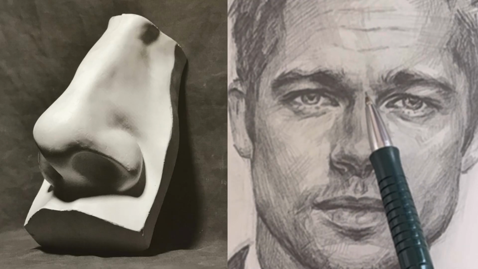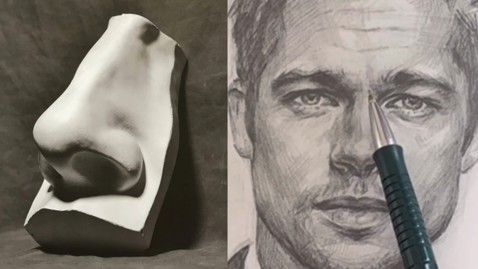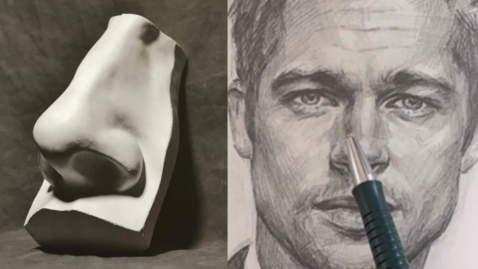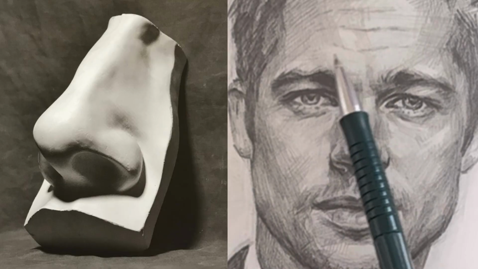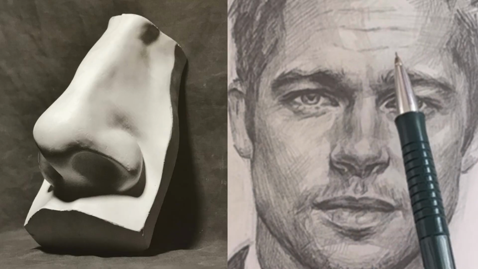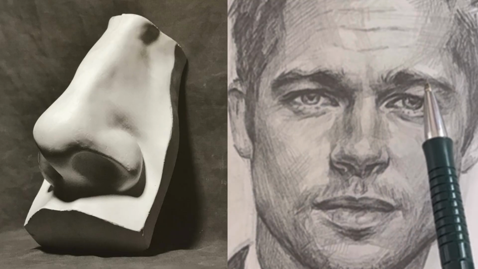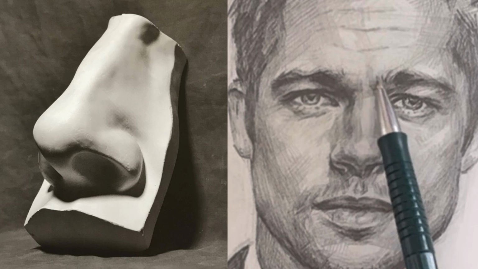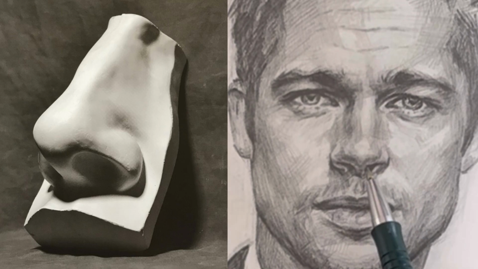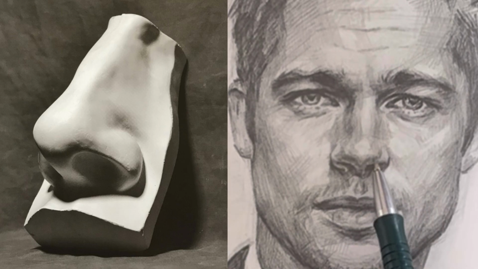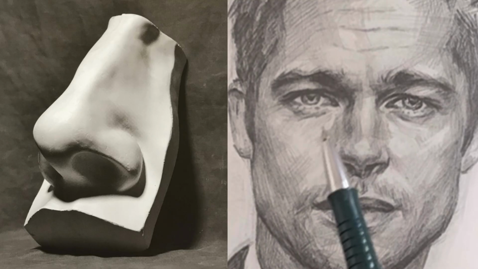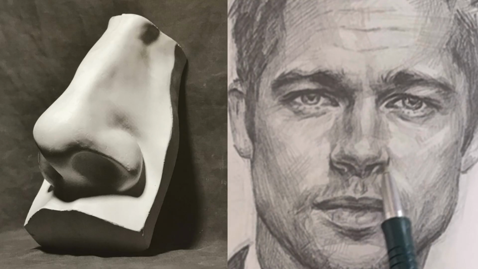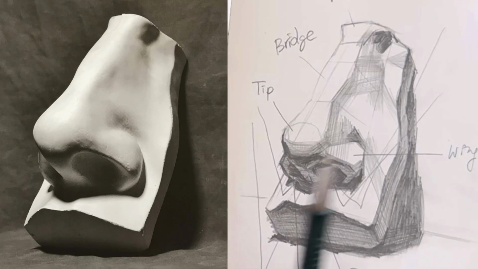And from this deeper part begins the bridge, because the eyebrow bones are very pronounced. So that's the reason the bridge is also deep, and he also has a quite round nose tip and wings.